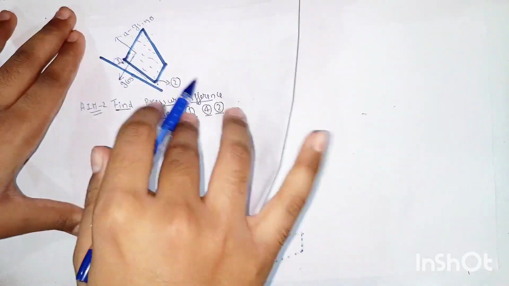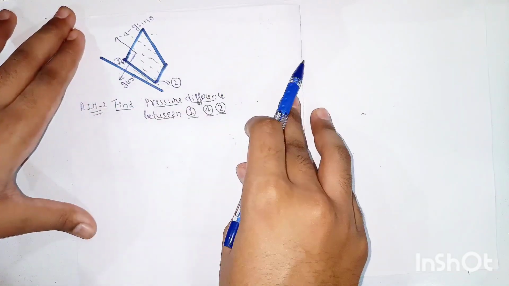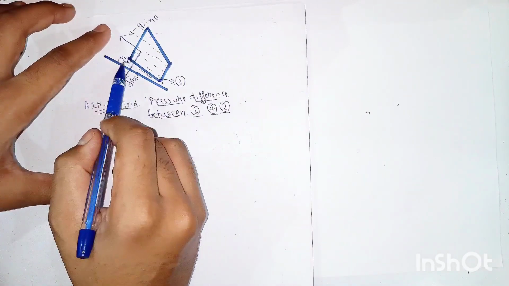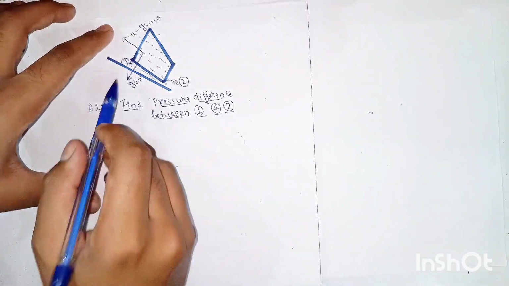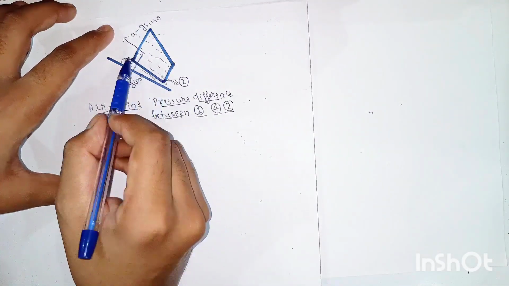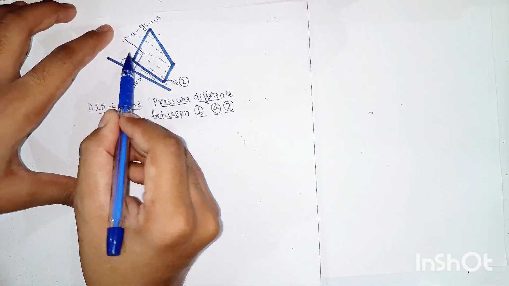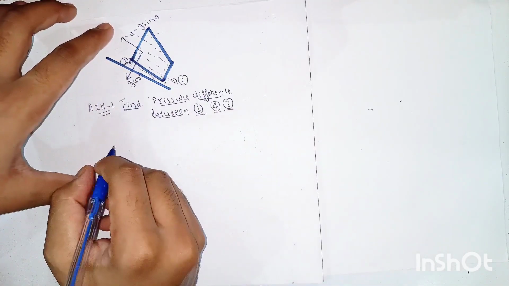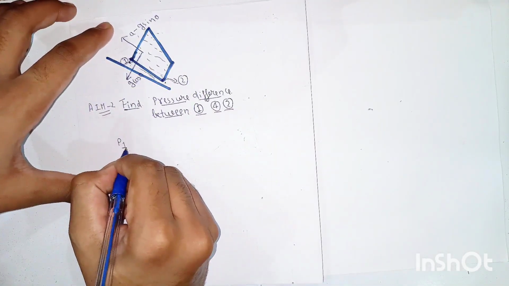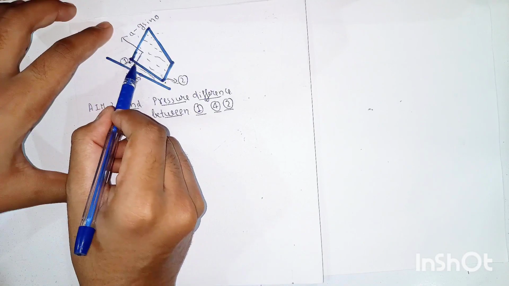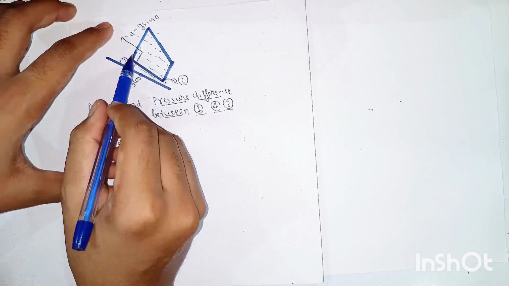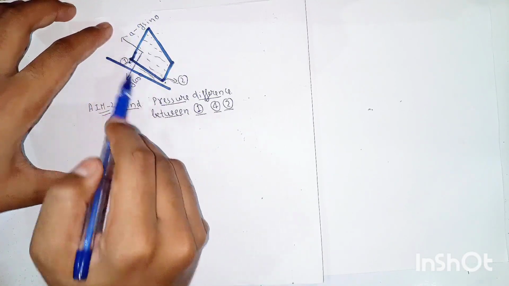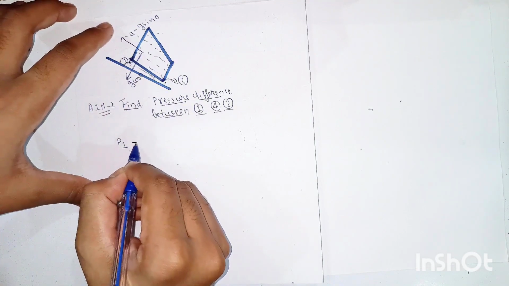I will be traveling first along this direction to find the pressure difference. So let us travel from this point to this point. Here the pressure, let us say, is P1. Now we are traveling opposite to the net acceleration, which is in this direction, so we will be taking a negative sign.